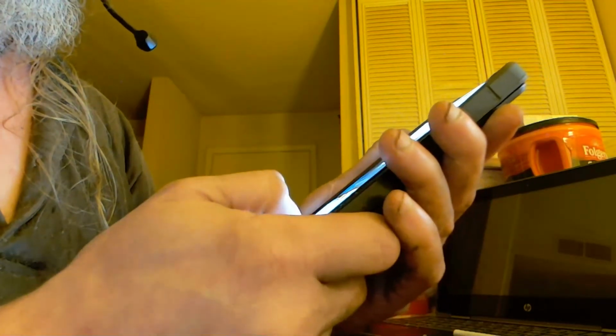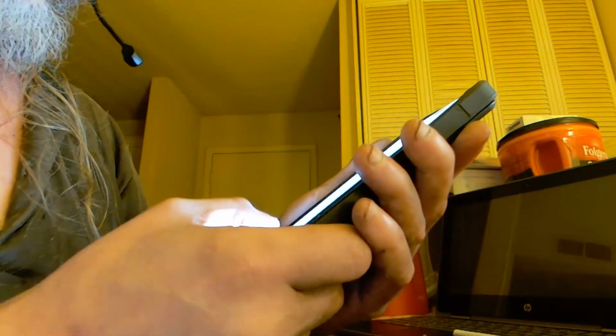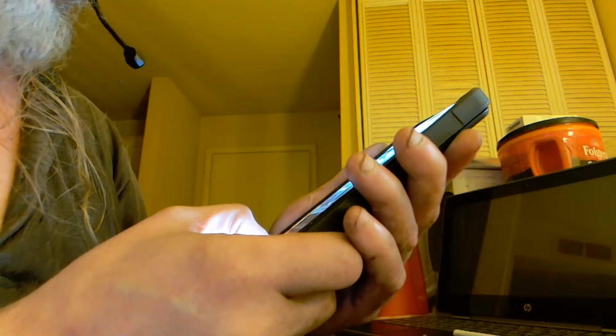Hang on just a second, guys. I'm going to show you what a BitLocker key looks like. That would be the recovery key to your computer.